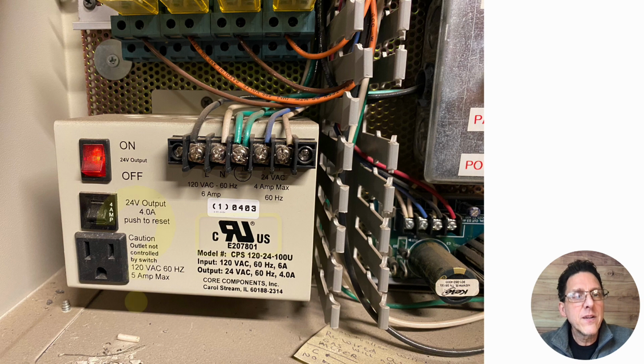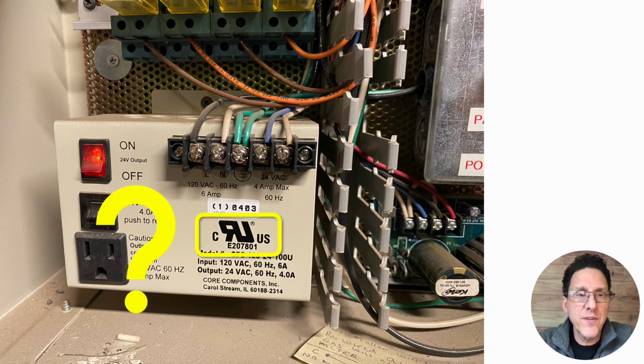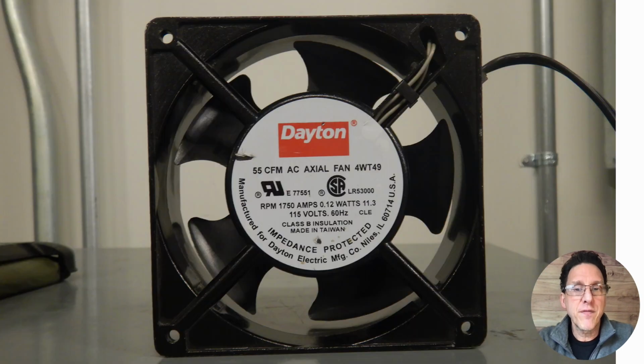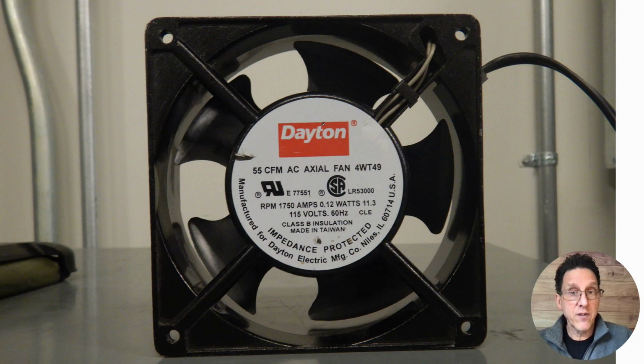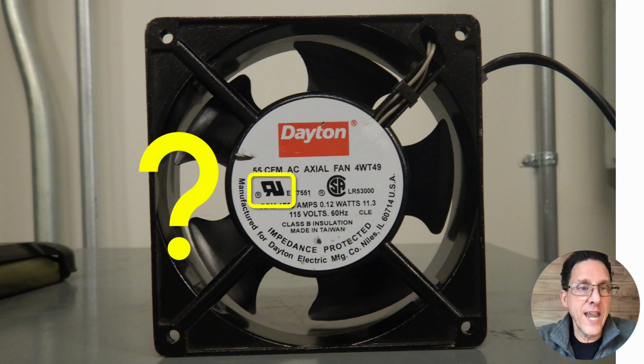And then what's this mark there? That's kind of like this backwards RU or UR. What is that all about? Right, notice that's a component, right? That's a power supply for a bigger piece of equipment. And then here's a fan. And this fan was part of a VFD, a variable frequency drive for a motor. It's a cooling fan. It's part of a VFD. Right, and again, you see that backwards RU. What is that? Well, that's called a recognized component, right?